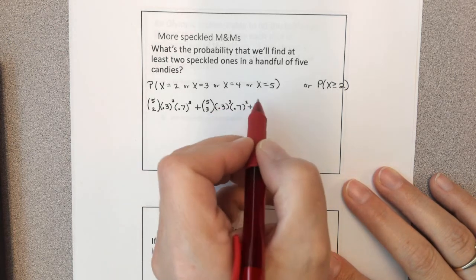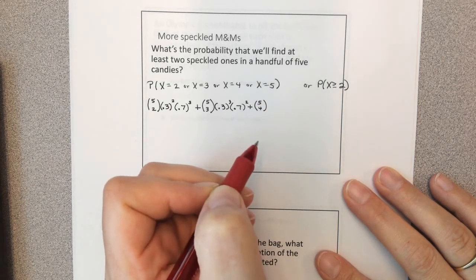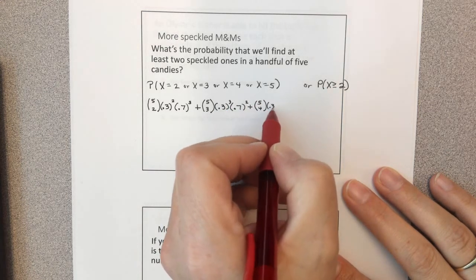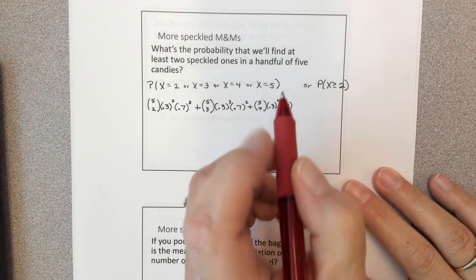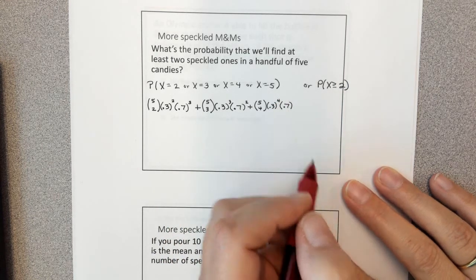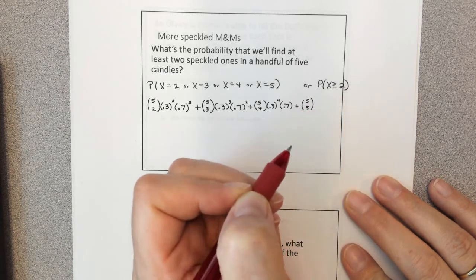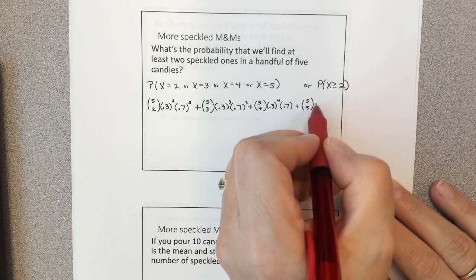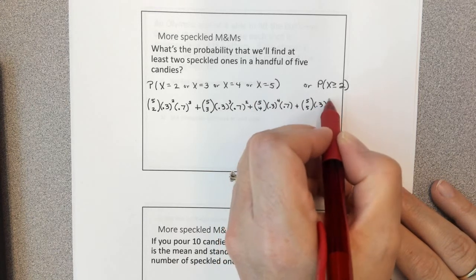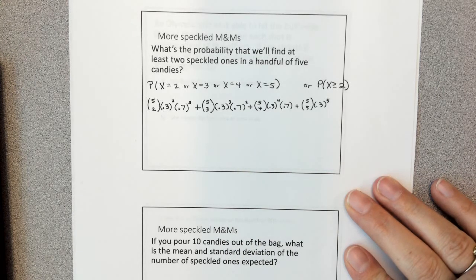plus X could be 4. 5 candies possible, 4 of them are speckled. 0.3 is successes, there's 4 of those. 0.7 failures, there's only 1 of those. And last but not least, if we get 5 candies, all 5 are speckled. Technically that's equal to 1. The calculator will know that. And then 0.3 to the 5th, 0.7 to the 0, which is just 1, so we can leave that one off.